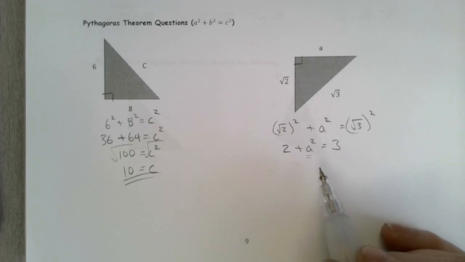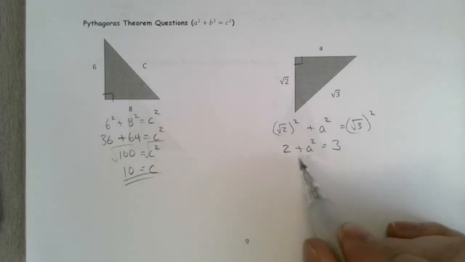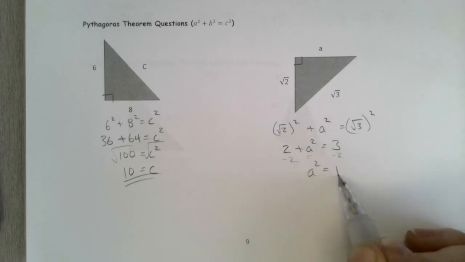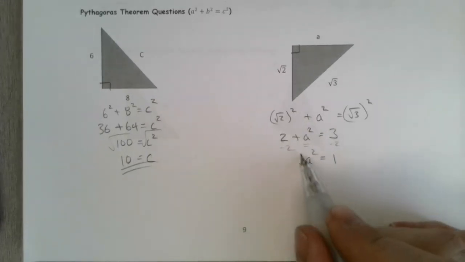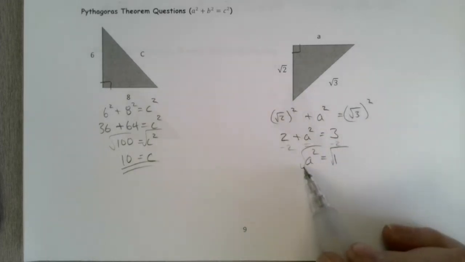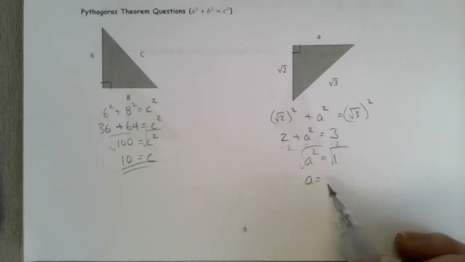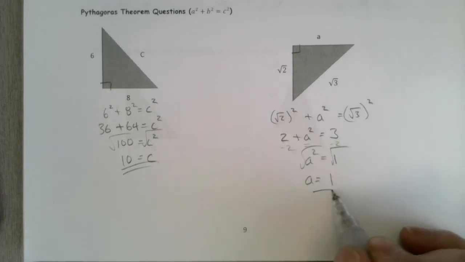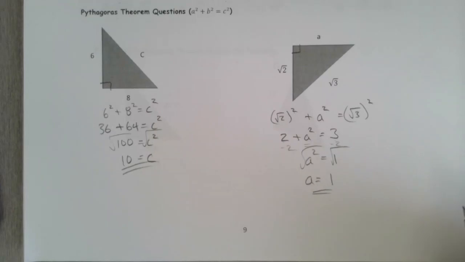And now to figure out what a squared is, I'm going to subtract 2 from both sides to move that over. 3 minus 2 is 1. And then I'm going to take the square root of both sides. Just like we did up here, the square root and the square cancel, so I'm left with a. And then the square root of 1 is just 1. And there's my final answer here. That's the leg of my triangle.